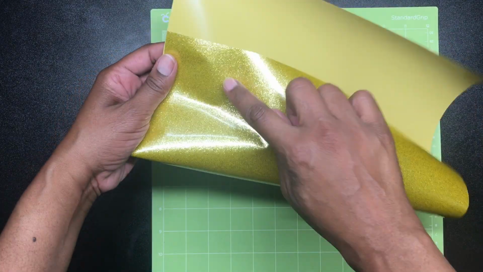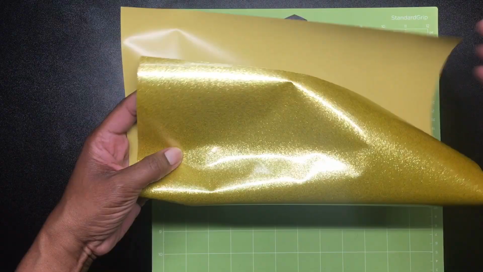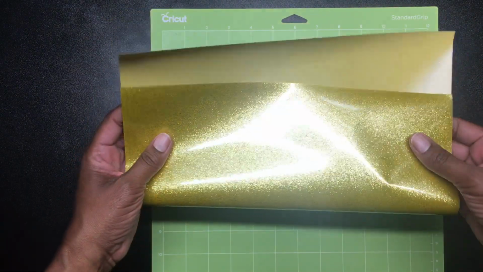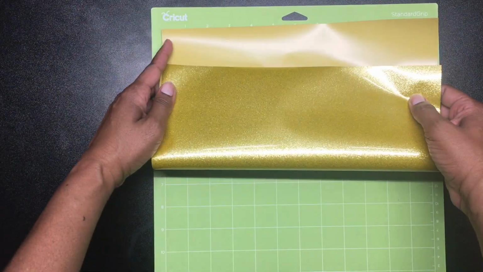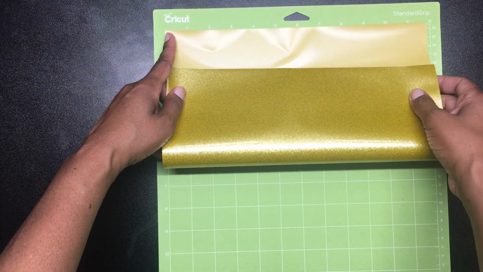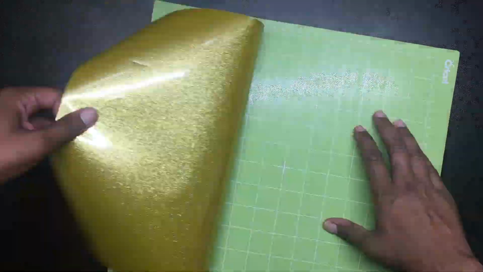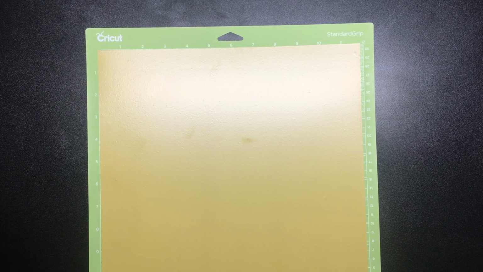So you want the shiny side here to face down onto your mat, and you want the dull side to be facing up. And so I'm going to place it on the mat, making sure to align it with the grid that is on the mat. Now that the mat is loaded, I am going to get the design cut, and then I'm going to weed it.